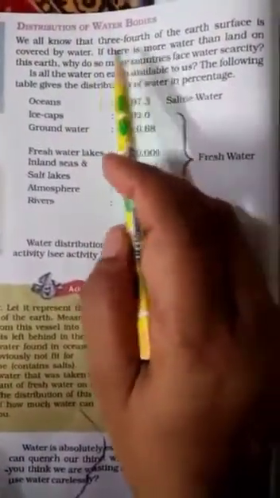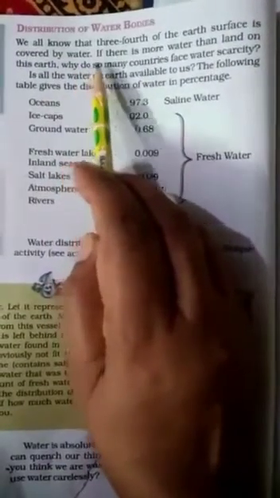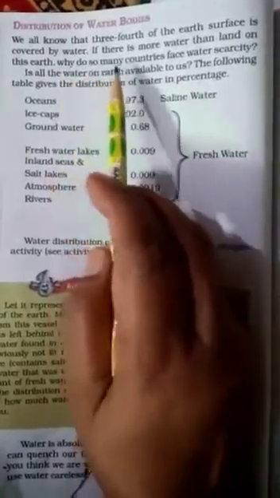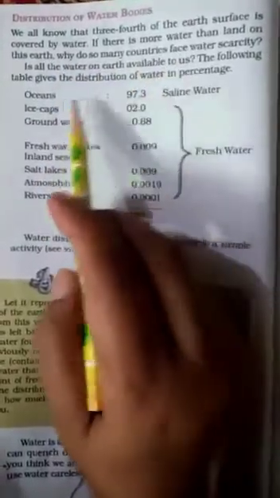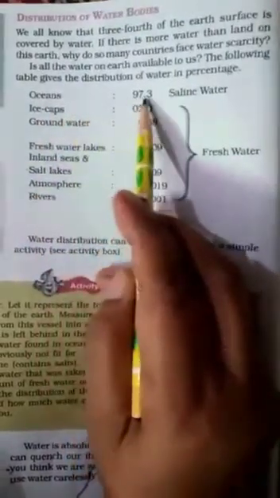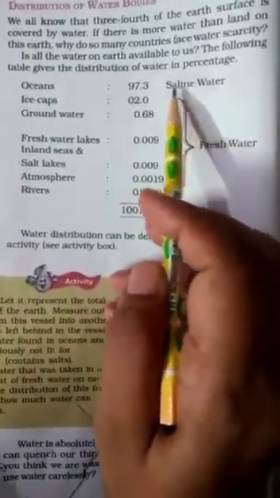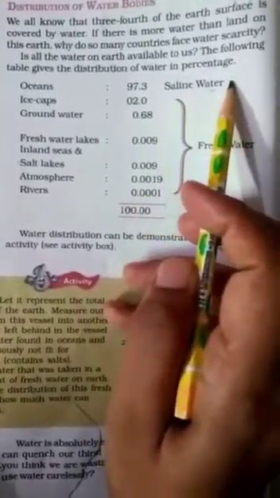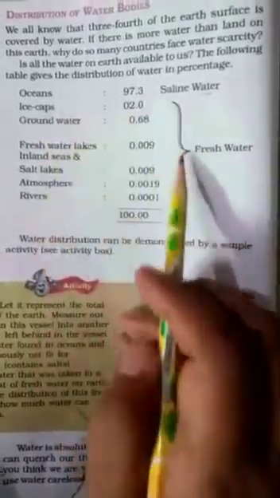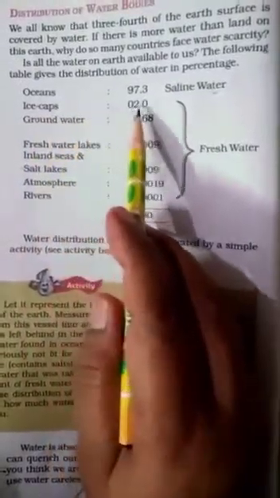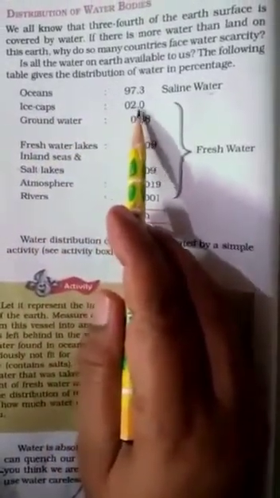Now let's see the distribution of water bodies. Three-fourths of the Earth's surface is covered by water. But is all this water which we have on the land useful for us to drink? Let's see. The ocean carries 97.3% of saline water. Saline water means the water which we cannot drink. The remaining is fresh water, which is again distributed into ice caps, mountains or glaciers, that is 2.0.